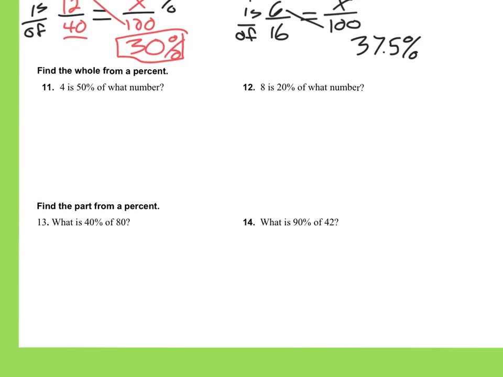So this next one, you can see that it gives us some different information. So we're going to always start with this. 4 is, so we know is here, of is here. 4 goes there. 4 is 50%, so it gave us the percentage, so it goes there. And we're missing the of, so of goes there.